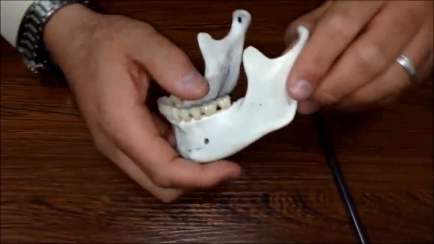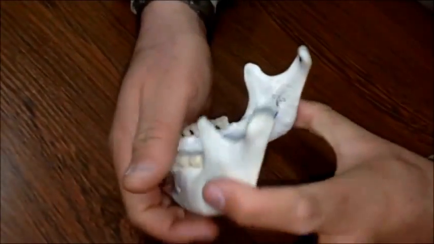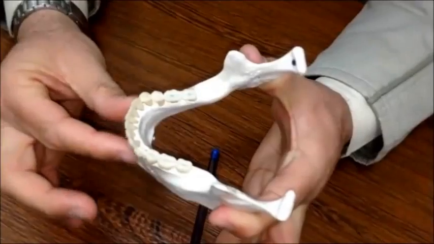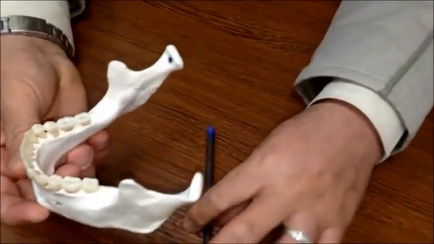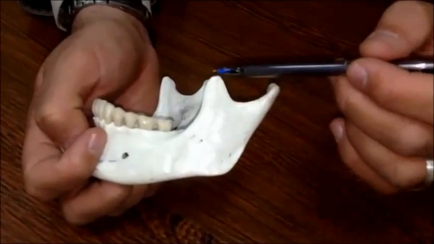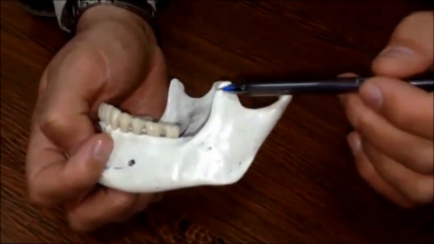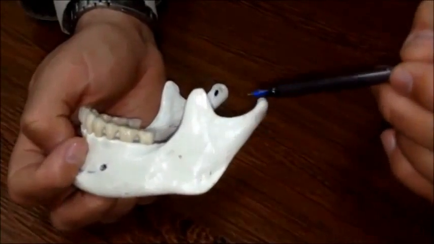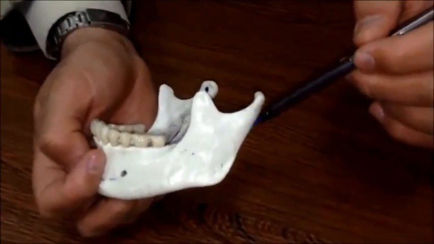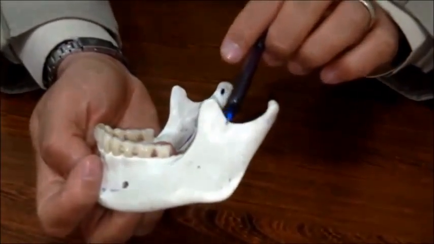As we all know, the mandible consists of two rami, and this part is called body. Each ramus has two processes. This is called coronoid process, and this one is called condyloid process. The two processes are separated from each other by the mandibular notch.